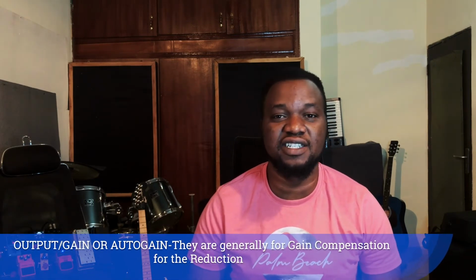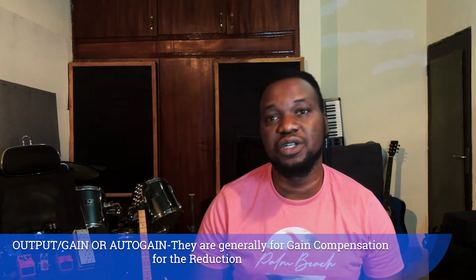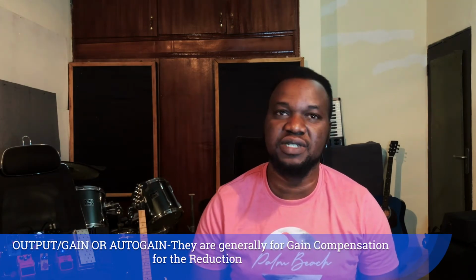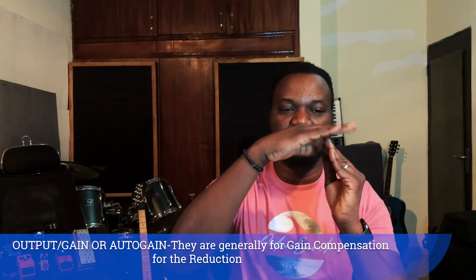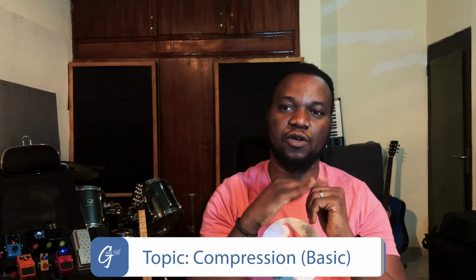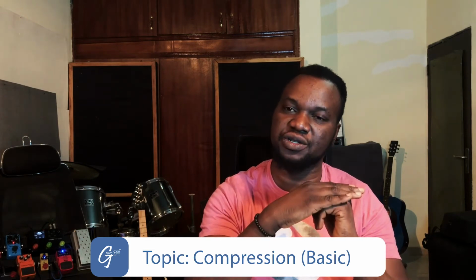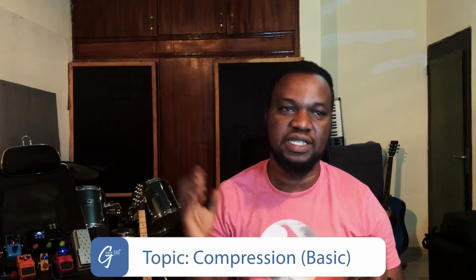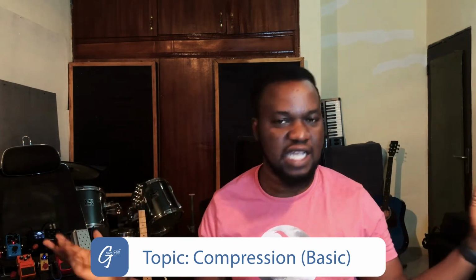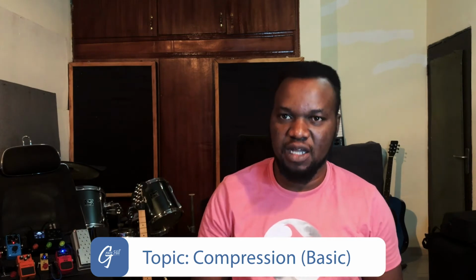Output or gain. Most compressors have this knob. You'll see it written output or gain. All that does is compensate for the reduction in the dynamic range or in the audio signal. So if you've knocked down about 5 dB with your compressor, by the time the signal is coming out, there's a gain reduction. You use the output knob to compensate so that it matches the input and the output. Pretty much that's what you need to know about that.